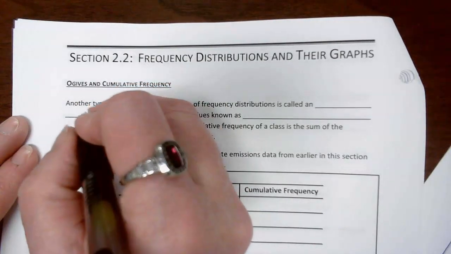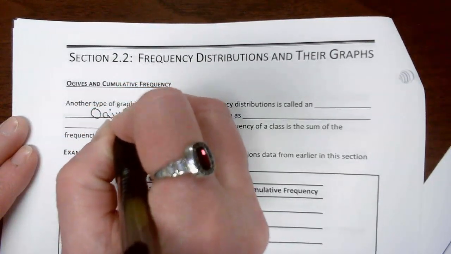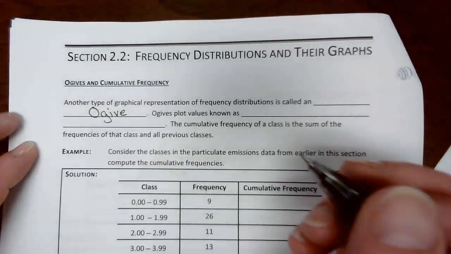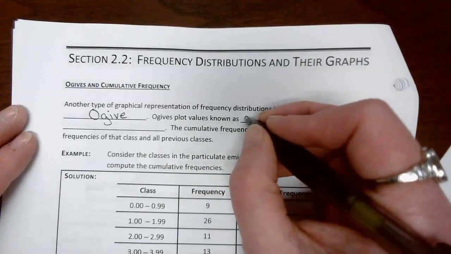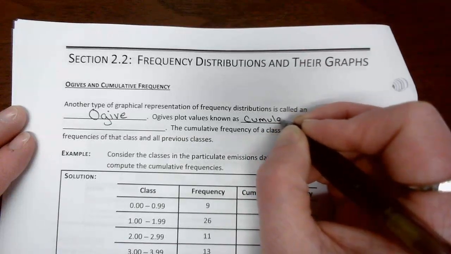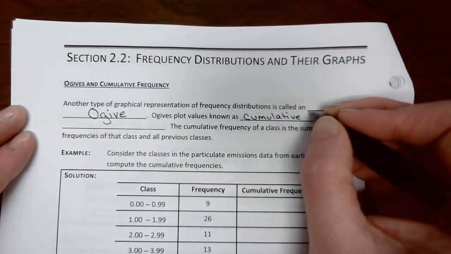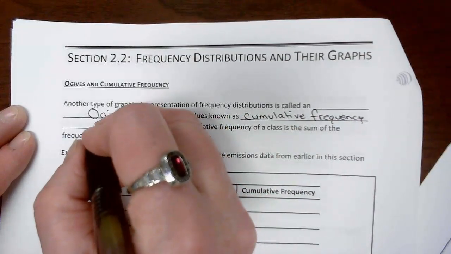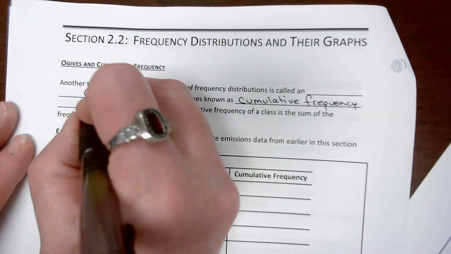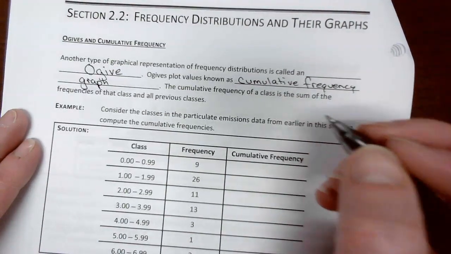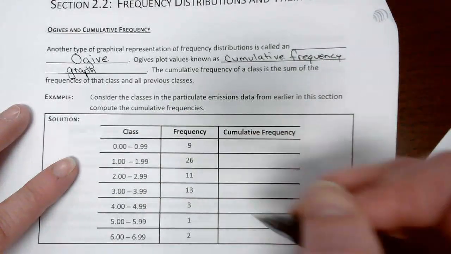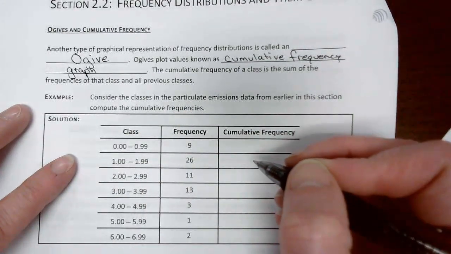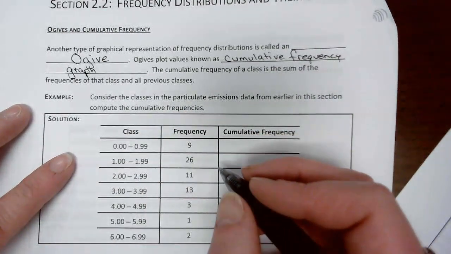Another type of graph that is used is very similar, but it is called an ogive. I love saying that word. Ogive. Okay, so the ogive is also known as the cumulative frequency graph. So cumulative frequency is kind of like your running total. It's how many we've collected so far. So it's the sum of that class and all previous classes.